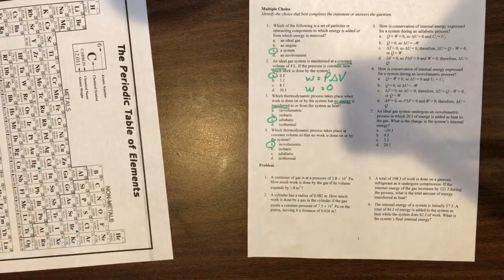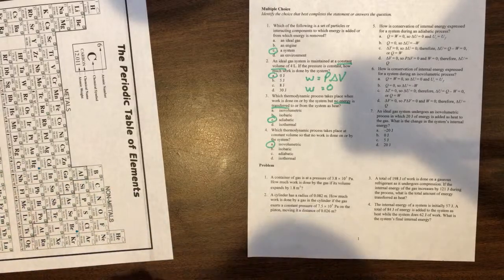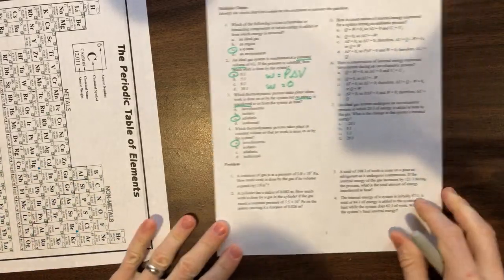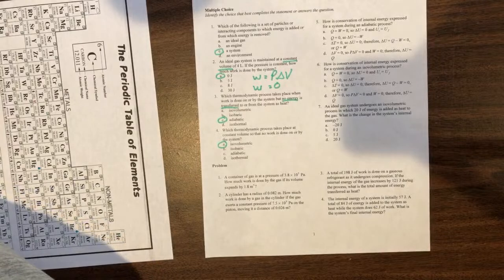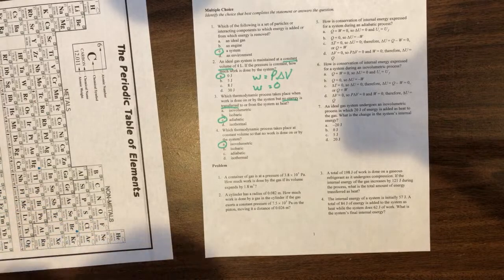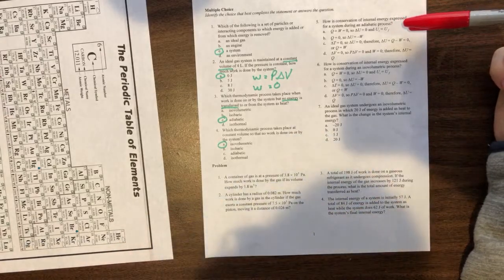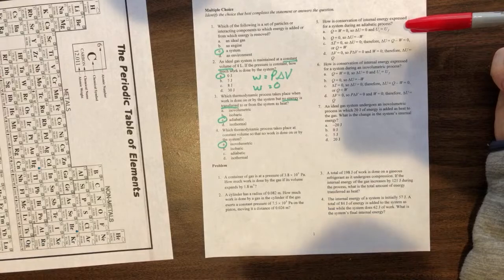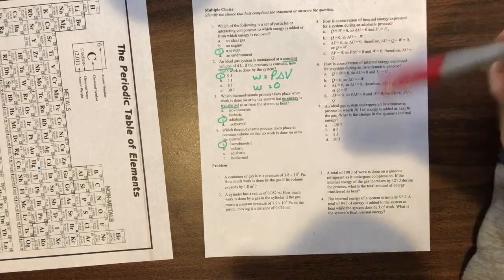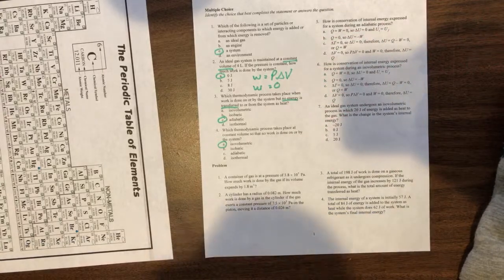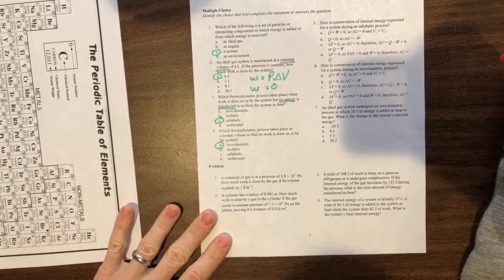So let's start with the multiple choice. You guys all had the multiple choice problems. We won't have multiple choice on the actual test, but the concepts that are in the multiple choice will be there on the test.